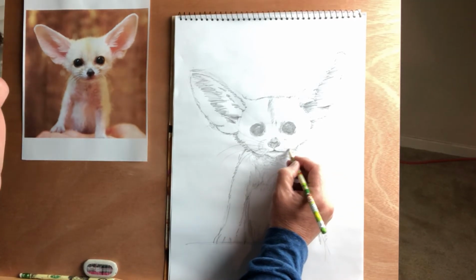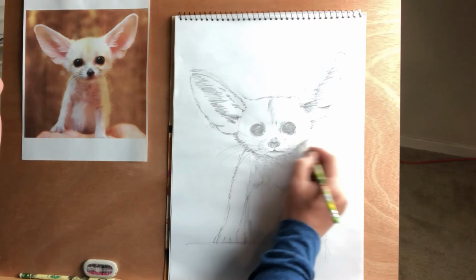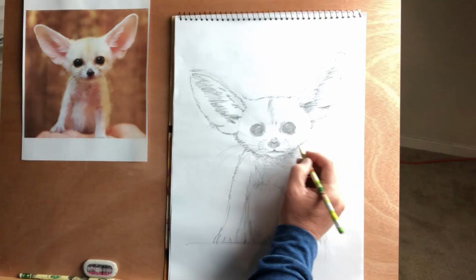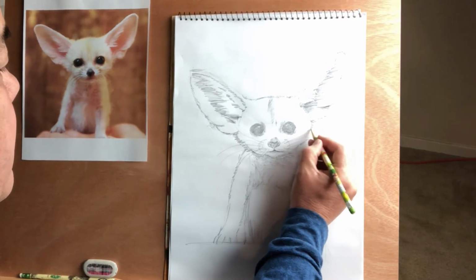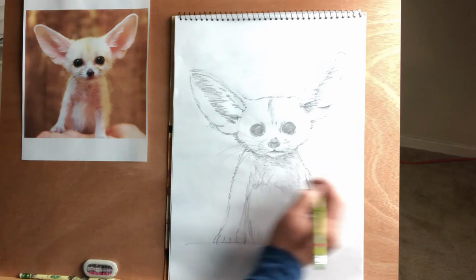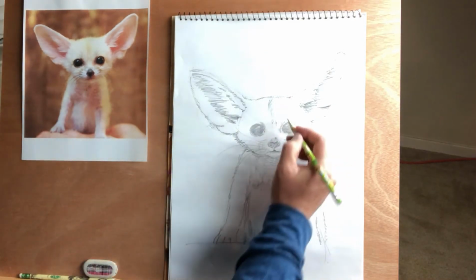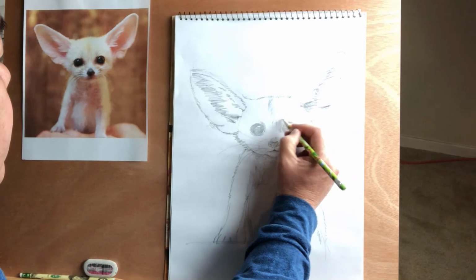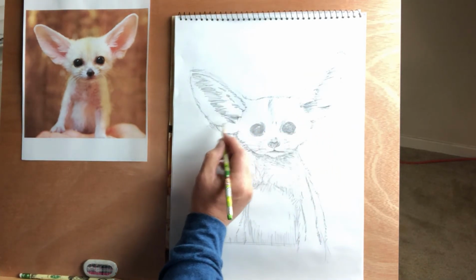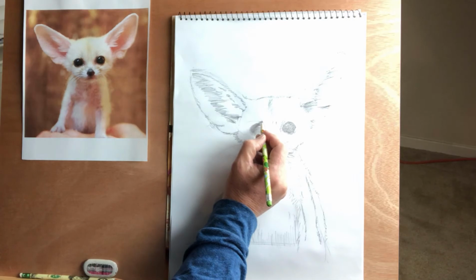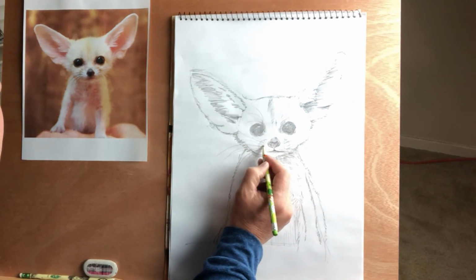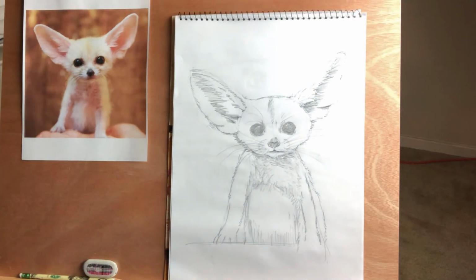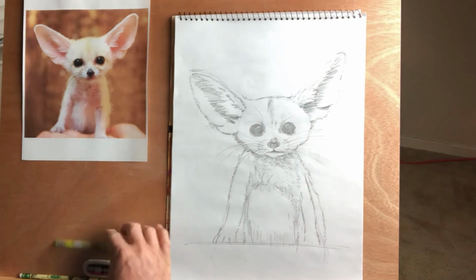And so you want to give that impression, and you kind of lighten up at the end, which I'm trying to do, so it fades out. And then there's some above the eyes, whiskers above the eyes, not too many. And you want to just give that effect. And that's it.